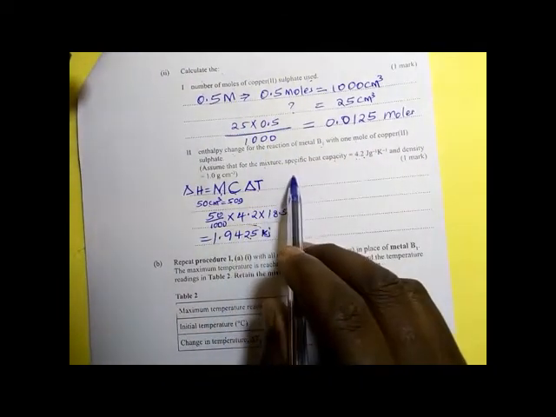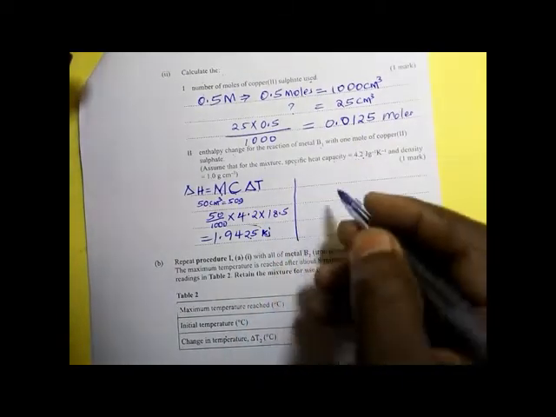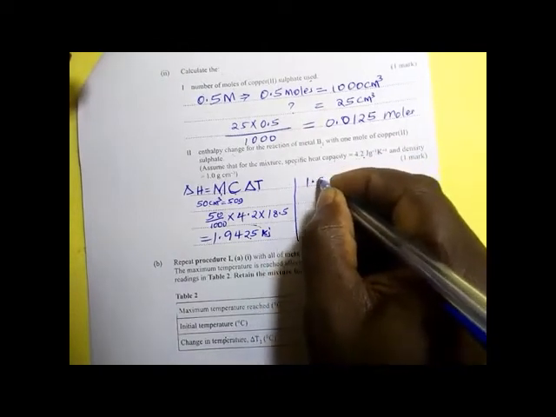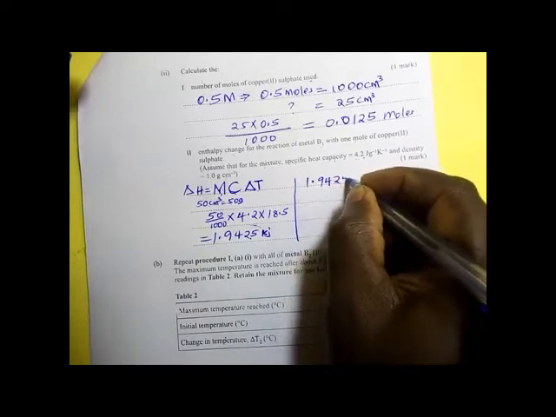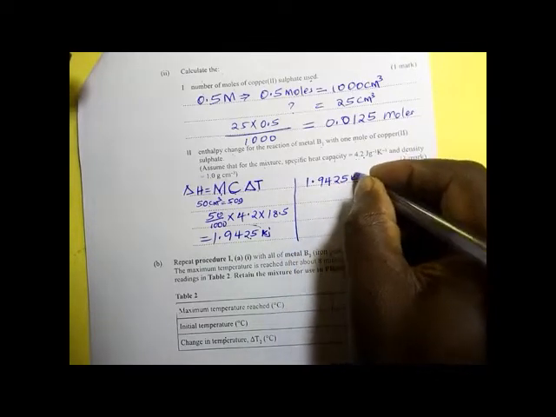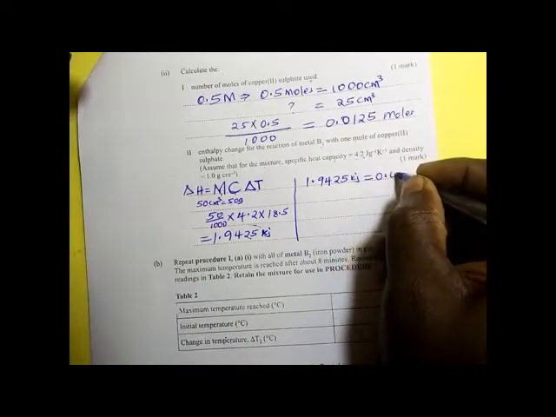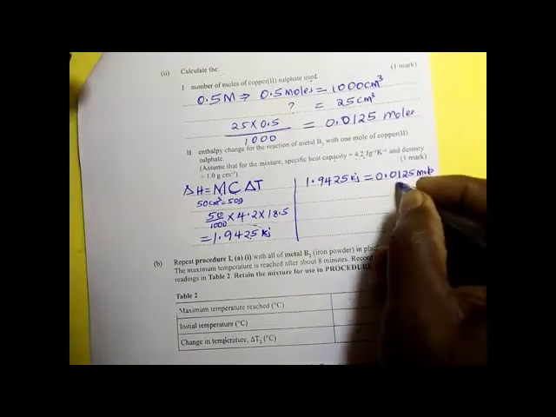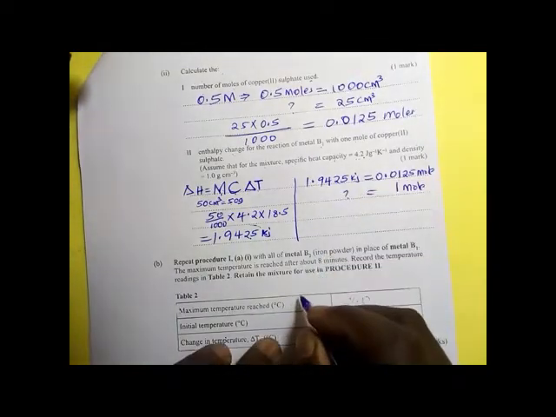Now we want to ask, what will be 1 mole, because we want the heat produced by 1 mole. So you will ask that 1.9425 kilojoules were produced by 0.0125 moles. 1 mole will give us what amount?